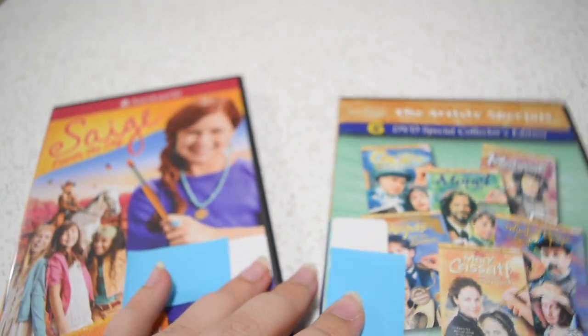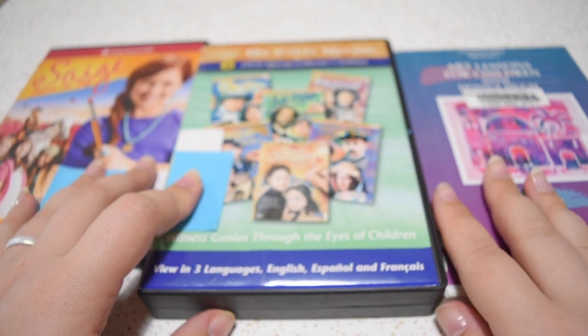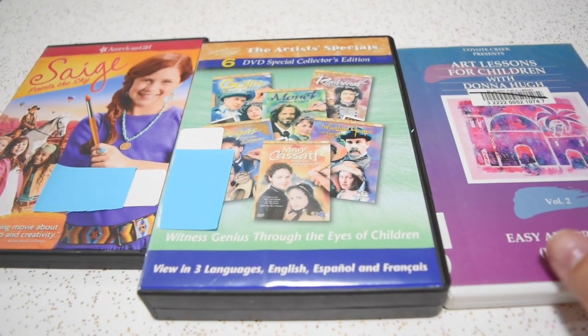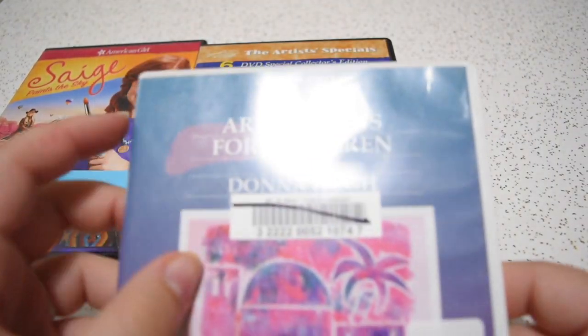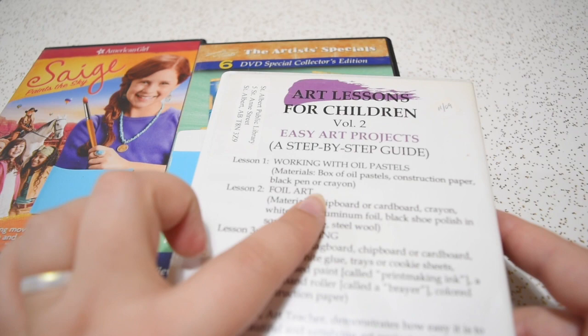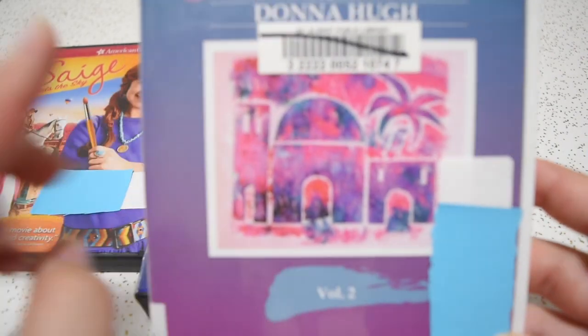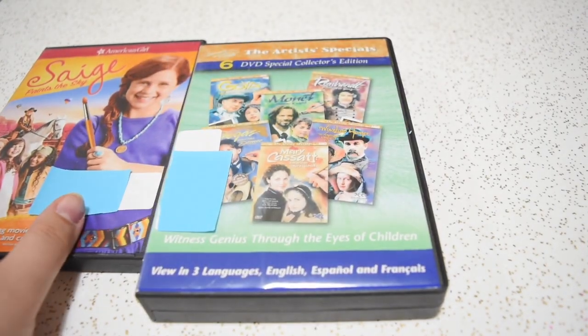Now these 3 movie type items. First of all, we have art lessons for children, and there's just a bunch of different lessons working with oil pastels, folk art, and printmaking. So I think that will be really fun to do.